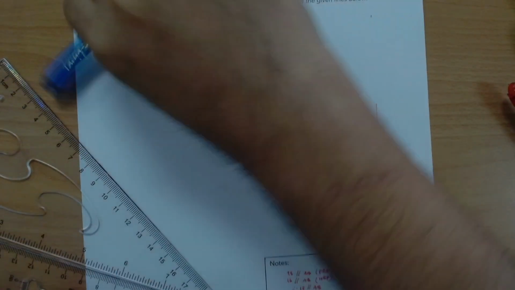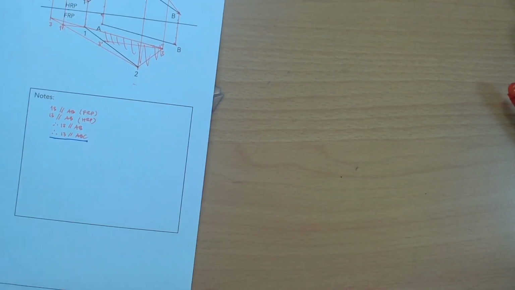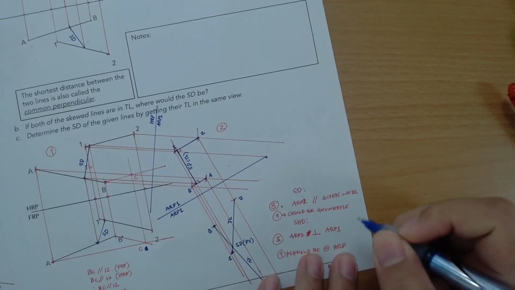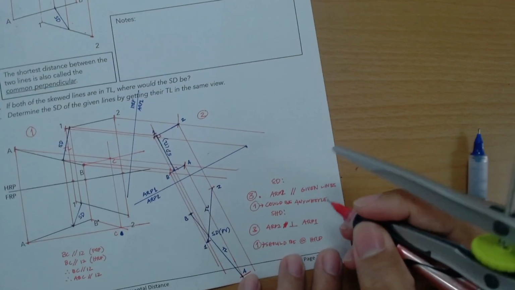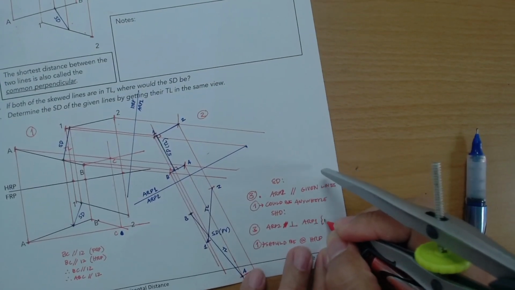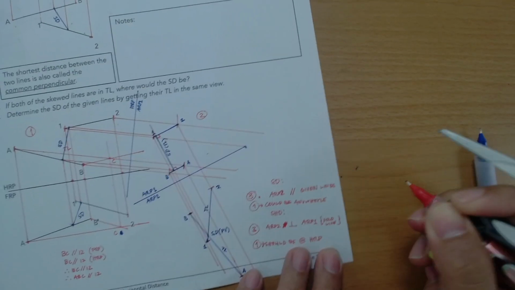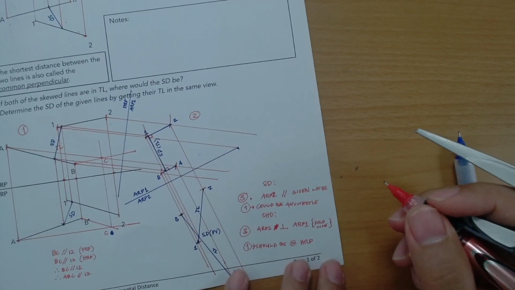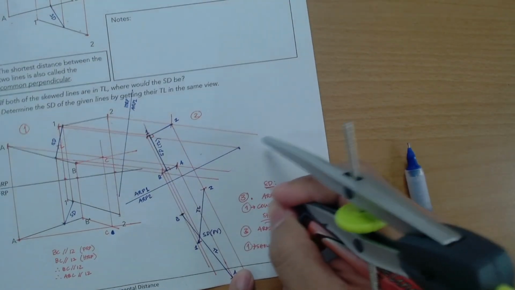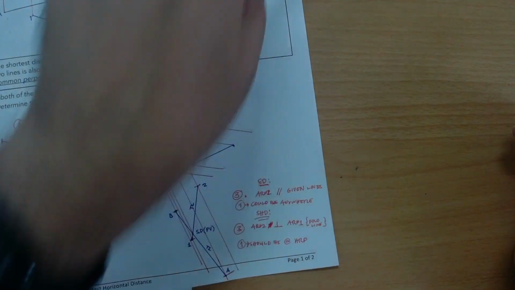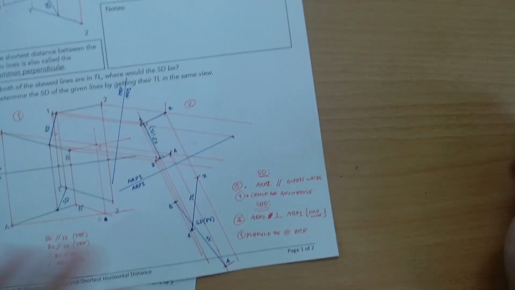Okay? Sulat ko ba dito? Lagay ko na lang. Fold line. Okay? Okay? Right?